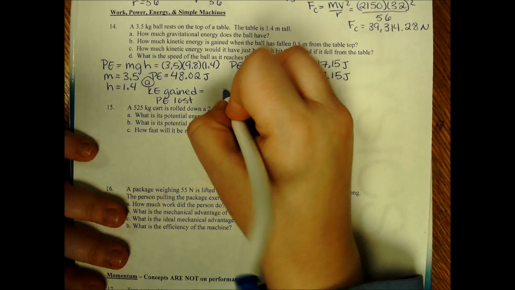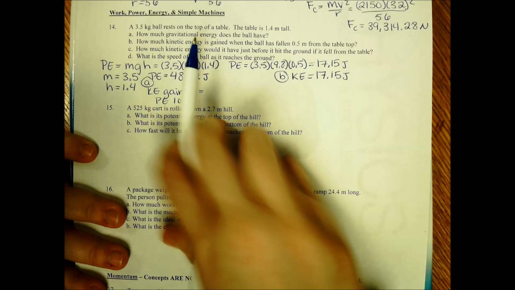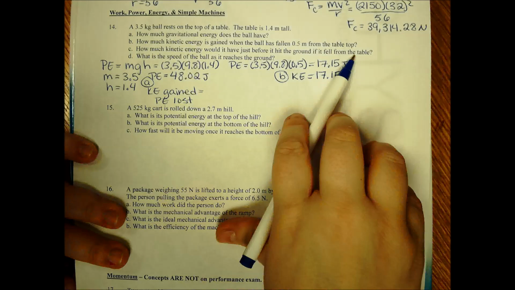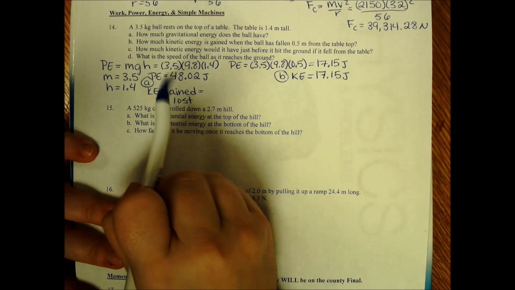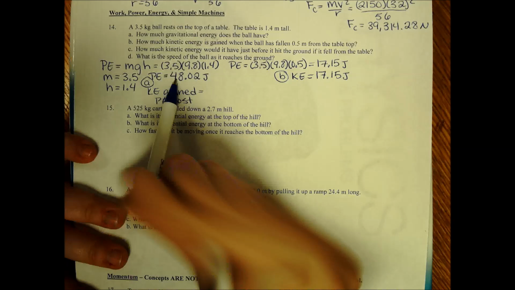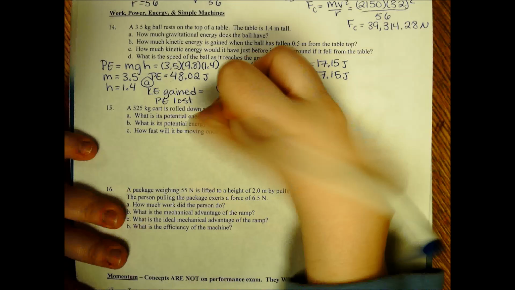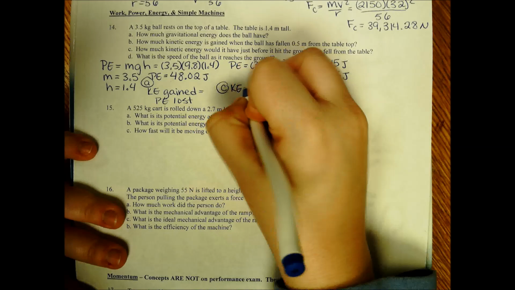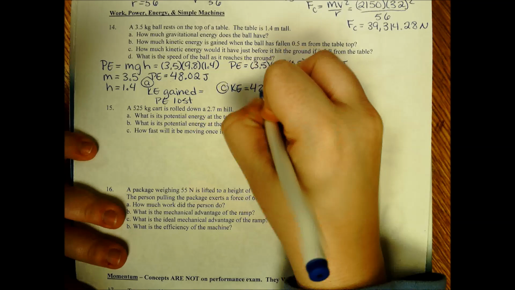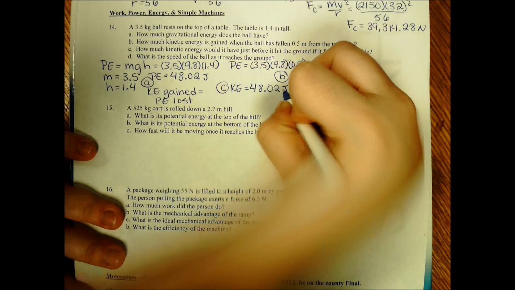So then for part C, how much kinetic energy would it have just before it hits the ground? At that point, the potential energy is 0, because the height is 0. So all of this potential energy became kinetic. There's no math required for that one at all. We just say that at that point, kinetic energy equals 40.02 joules.